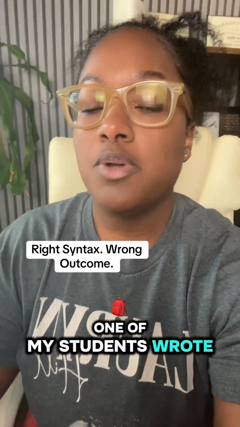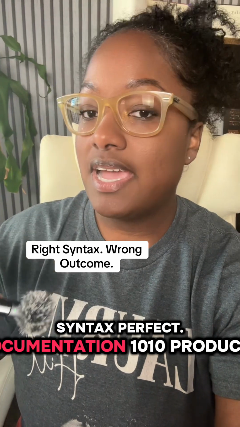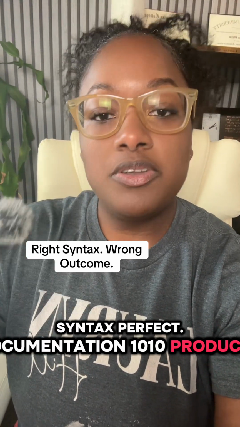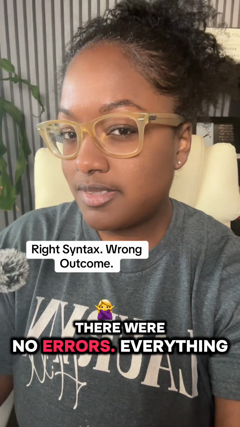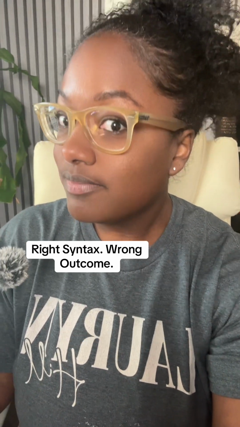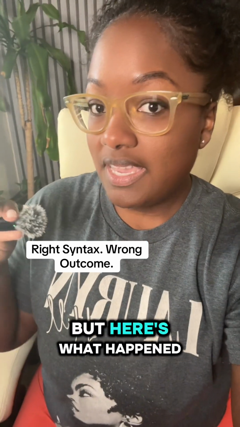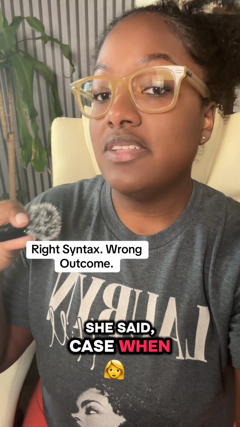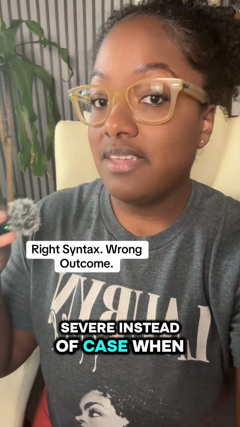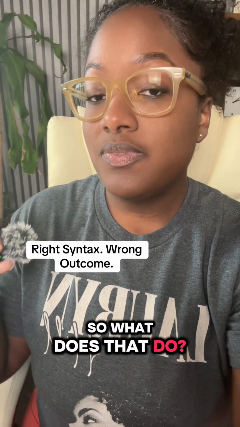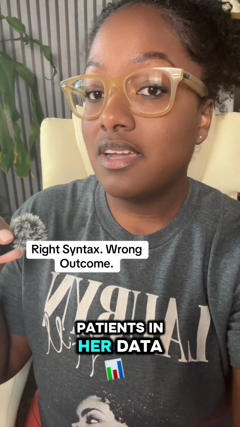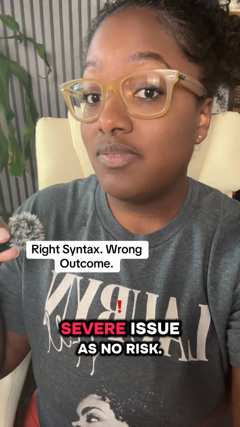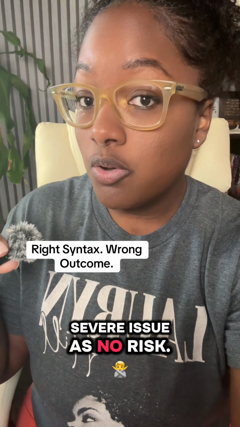So one of my students wrote her code, syntax perfect, documentation 10/10. Produced the output, there were no errors. Everything good, right? That's what you think. But here's what happened. When we looked at her code, she said case when severe instead of case when severe issue. So what does that do? That labels all the patients in her data set that have a severe issue as no risk.